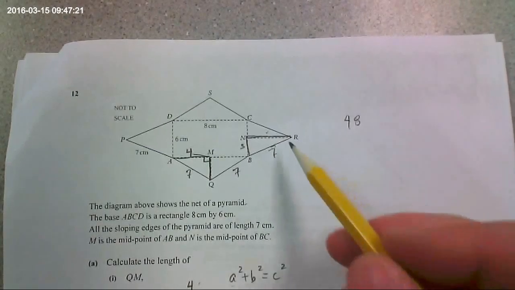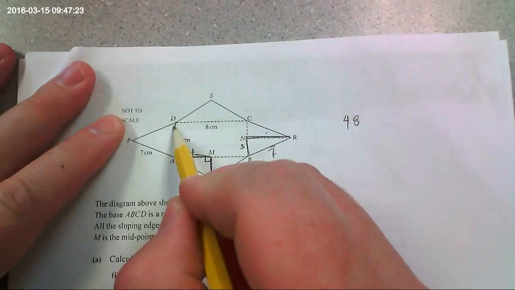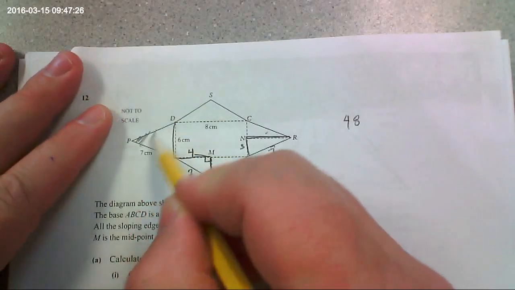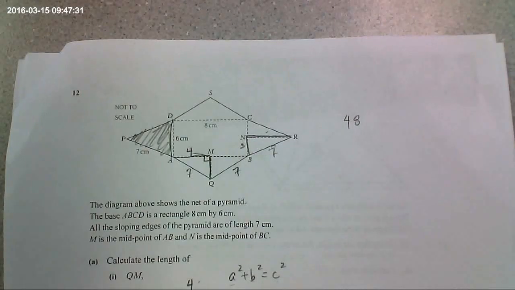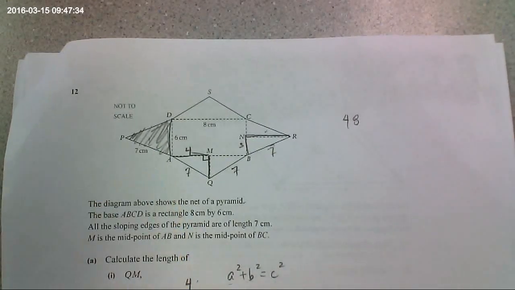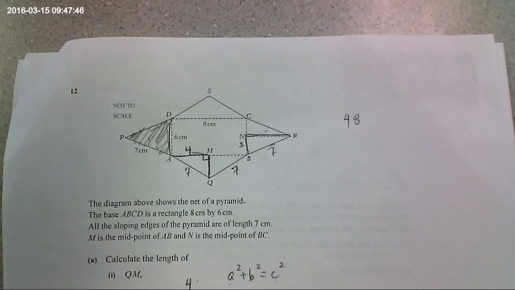Hey, what's the area of this triangle right here? What's the area of that triangle? It's 1/2 base times height, so what is it? Yeah, but I just want to know this one. 9.48?